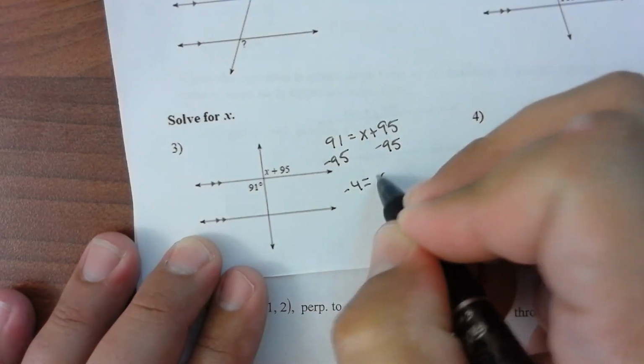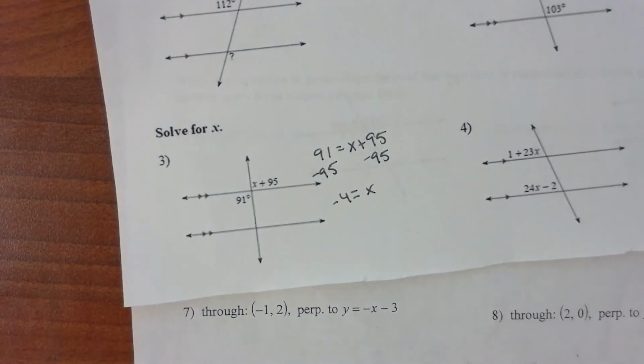If you do it the other way, I'll do it up here. You have 91 equals x plus 95. If I subtract 91 from both sides, you get 0 equals x plus 4. Subtract x, and you get negative x equals 4, but you can't have a negative x, so x equals negative 4, which is the exact same thing that I got.